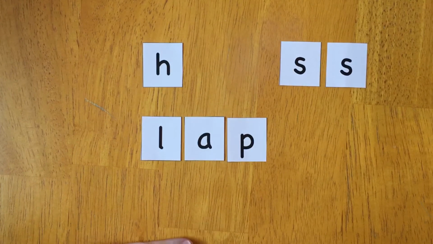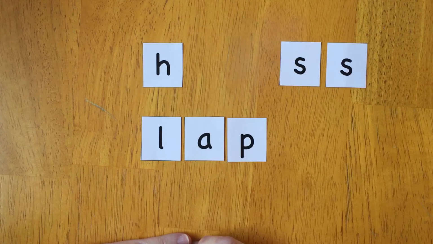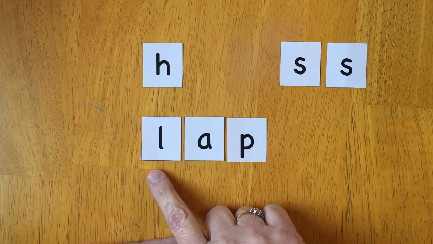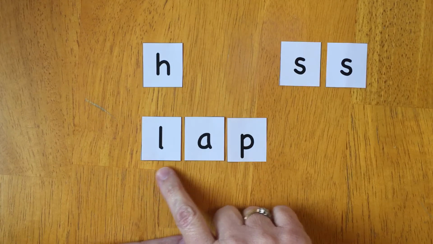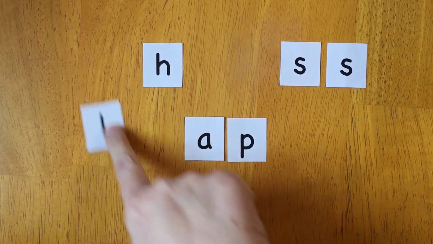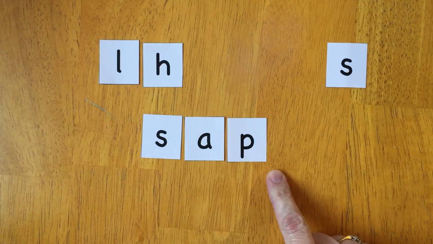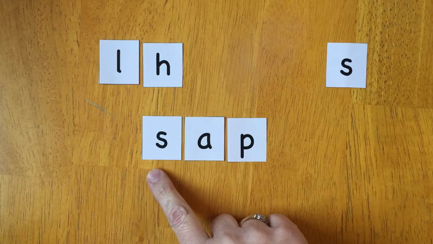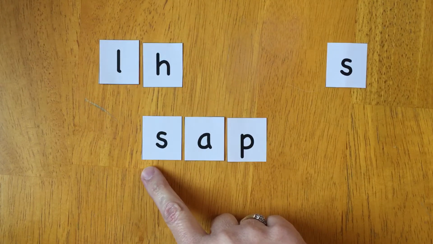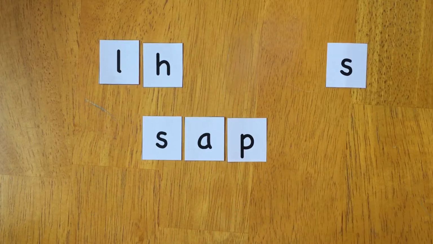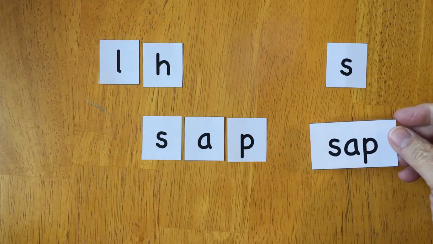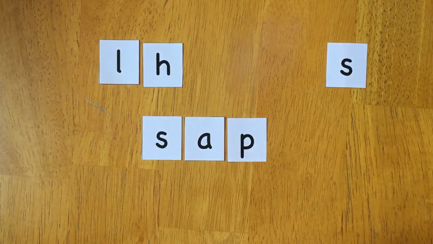Okay, so we have the word lap. Change only one letter and make the word sap. Sap. Think about where the sound changes. Sap. That's where the sound changes. There is lots of sap coming out of the maple trees right now being made into syrup. Sap. Let's do a check. Sap. Very good. Go ahead and put the word sap on one of the pieces of paper for the sort.